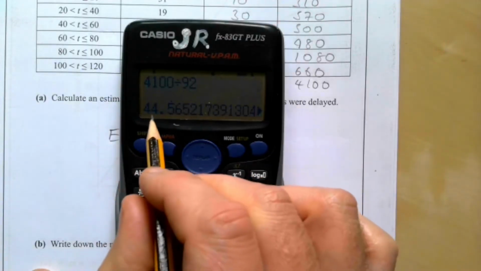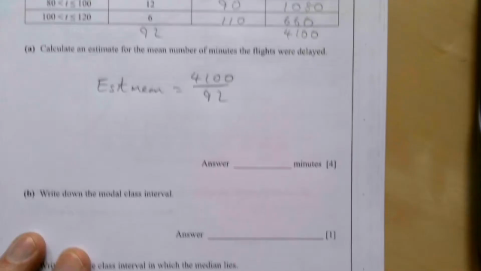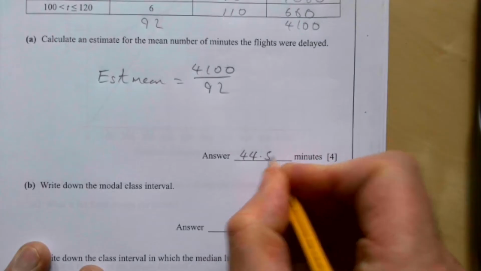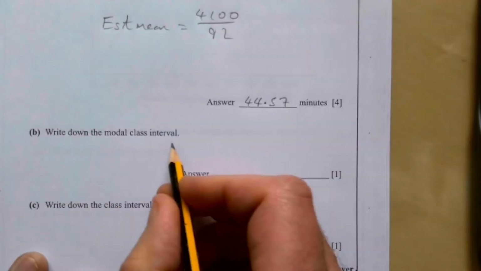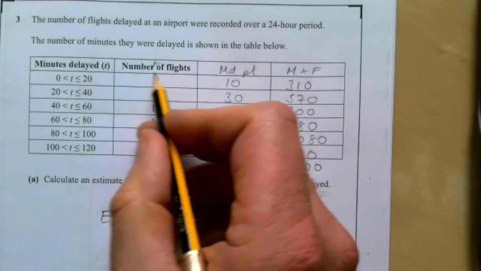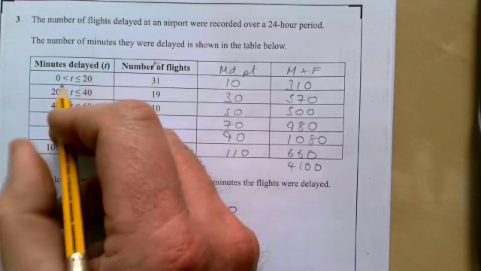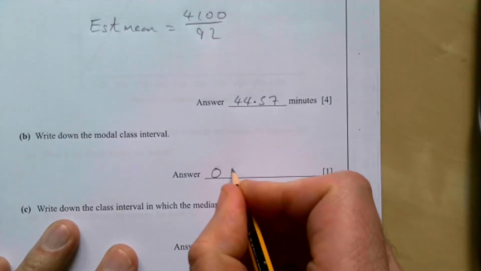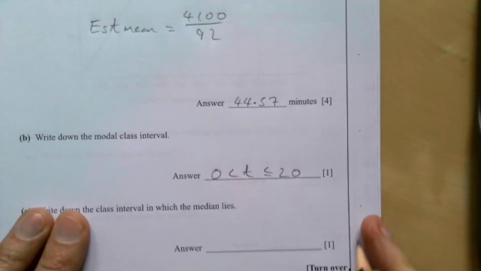And so we get 44.57 minutes. Write down the modal class interval. So if we look back up here, the modal one is the one with the most number of flights. The most number of flights is 31. So we write then 0 to 20, and we just copy this exactly: 0 less than t less than or equal to 20.